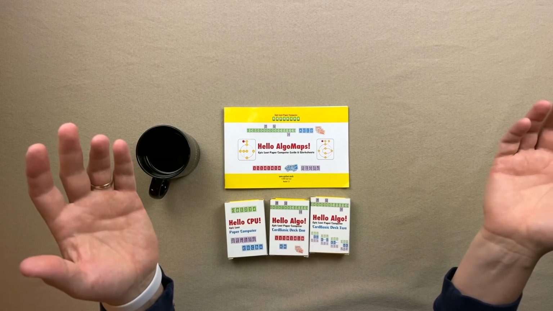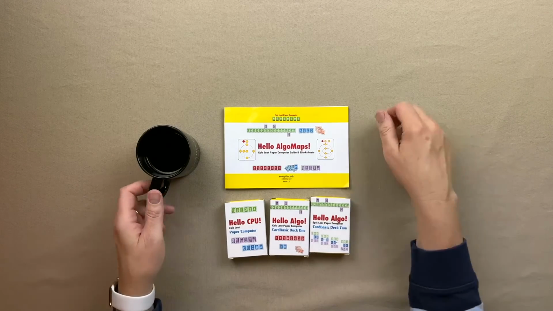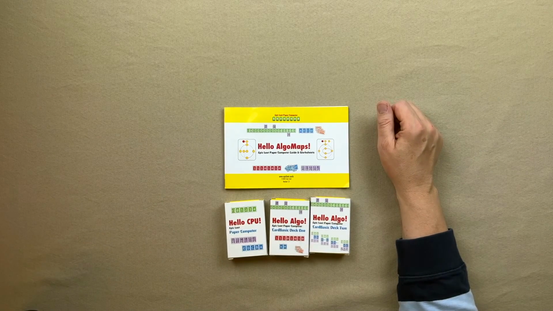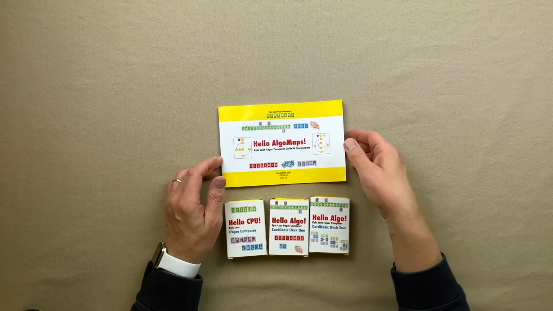Hey everybody, I got my paper computer kit right here. This is my starter kit. This is my cup of tea. So what we're going to talk about today is CardBasic cards.